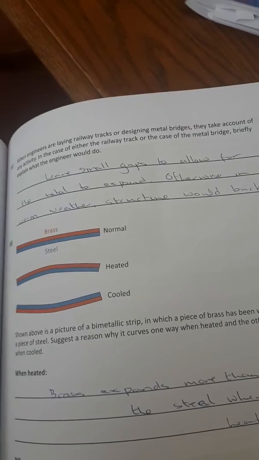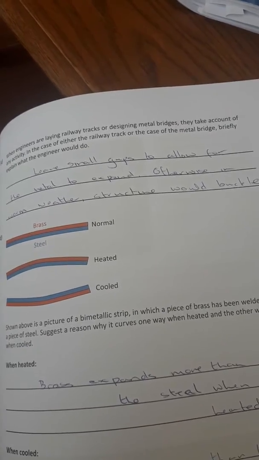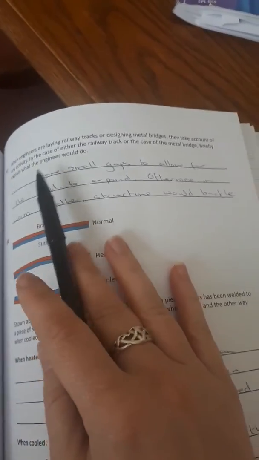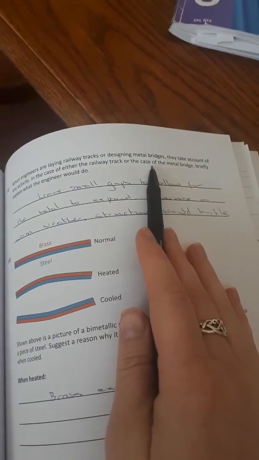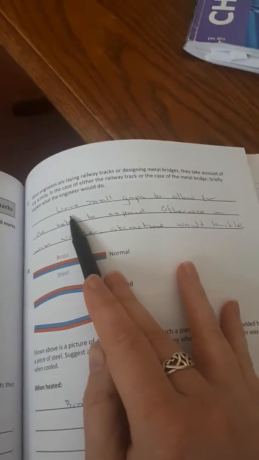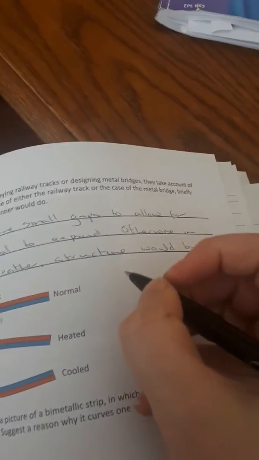Next then, when engineers are laying railway tracks or designing metal bridges, they take account of expansion in the case of either the railway track or the metal bridge. Briefly explain what the engineer would do. Okay, so remember, I have a solid material, and railway tracks and metal bridges are made of solid metals, usually steel, but can be of many different things. So they'd have to leave small gaps, and the reason is, remember, these solid materials expand.